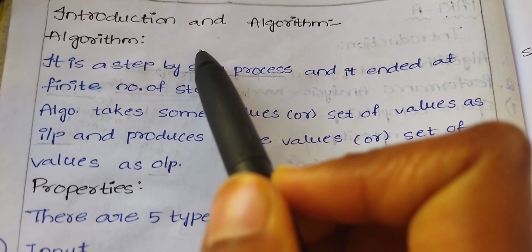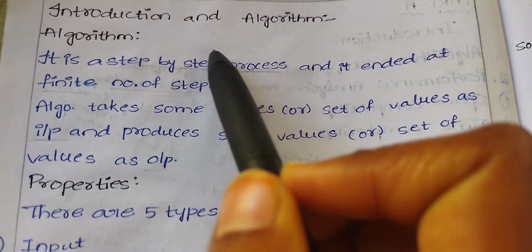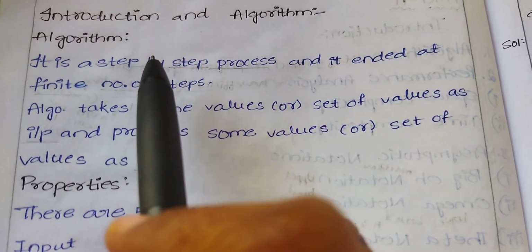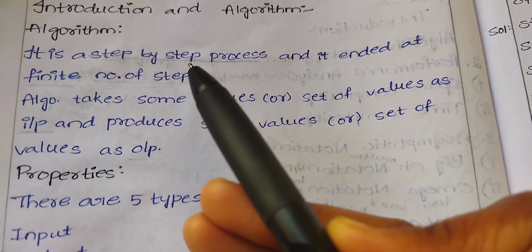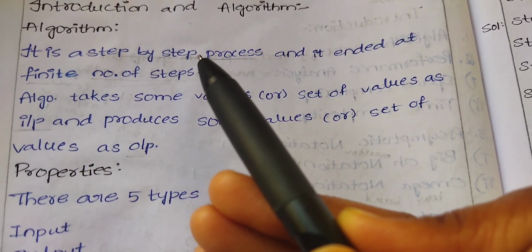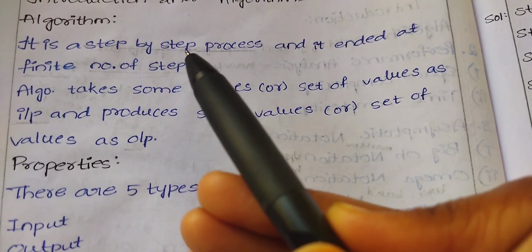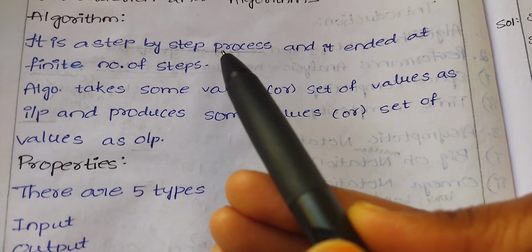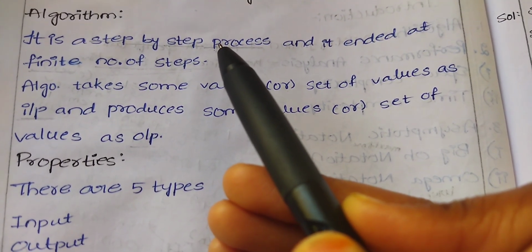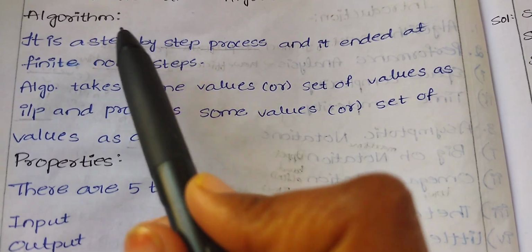Today's subject is design and analysis of algorithm. First unit. First topic is algorithm. It is a process of step-by-step doing method for a set of values. In the case of algorithm, taking input values, producing output values, and these other concepts are known as an algorithm.